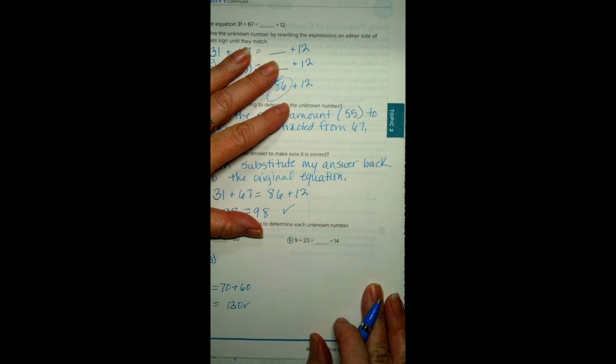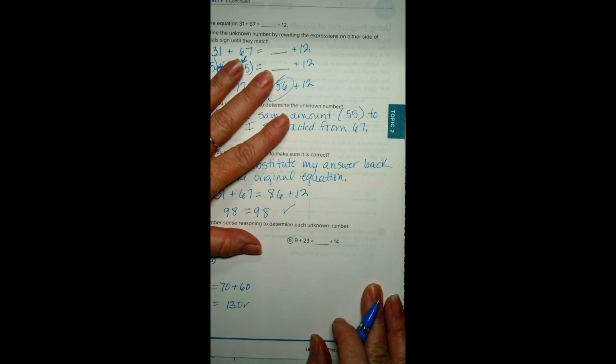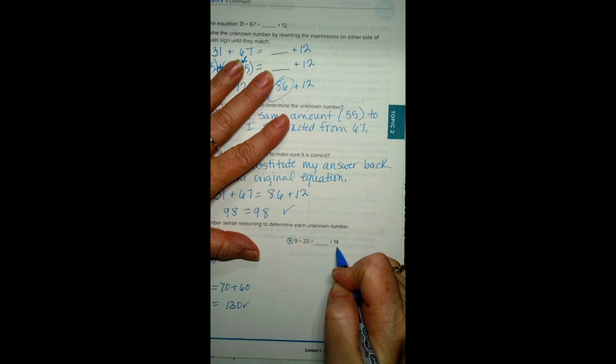9 plus 23 equals something plus 14. Well, let's see. Maybe let's make this one, let's see.